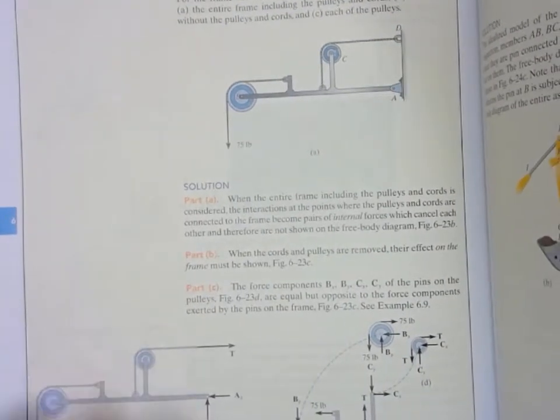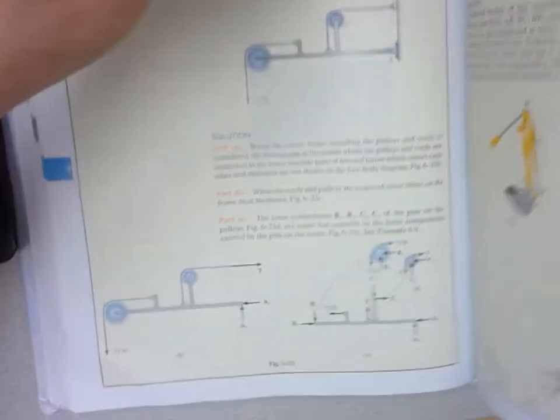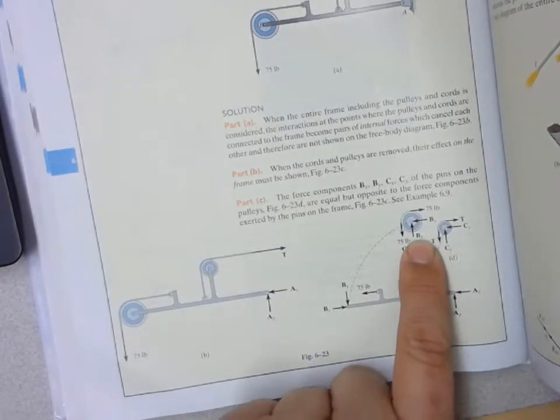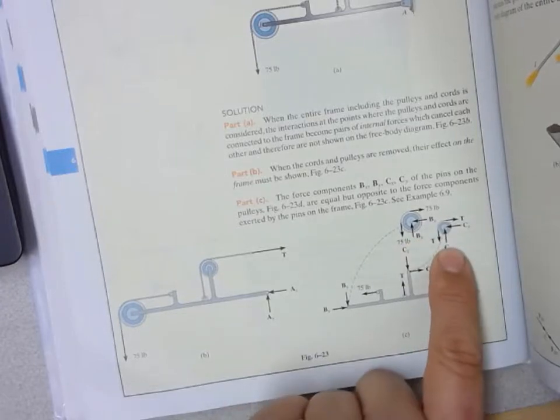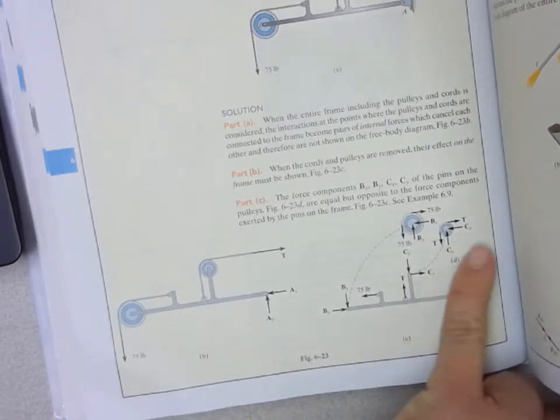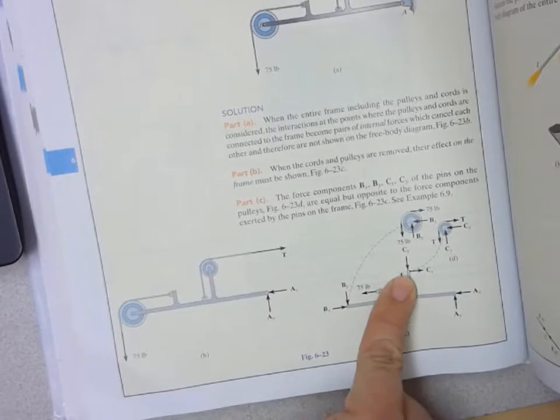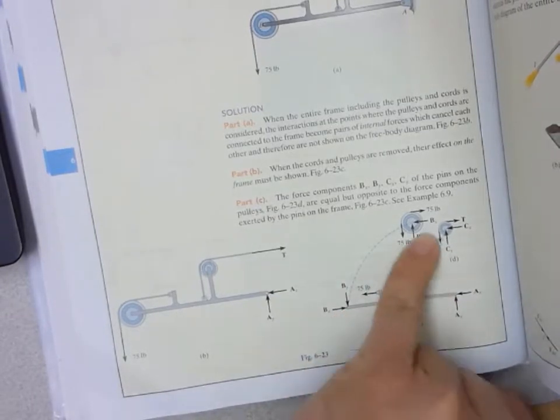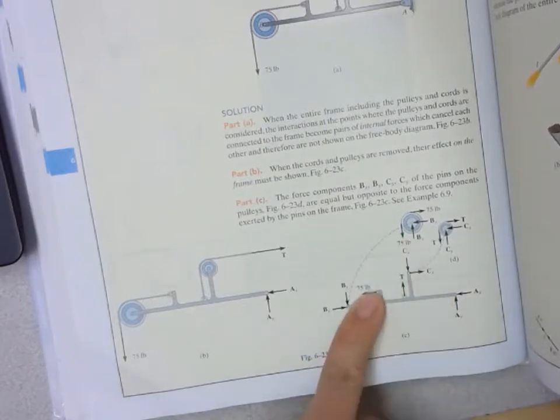You can see down at the bottom of the page here that they have a free body diagram for the pulley at B and another one for the pulley at C. And notice that CX and CY are equal and opposite to how CX and CY are depicted on the rigid frame. And this is key to being able to solve these problems. All right?